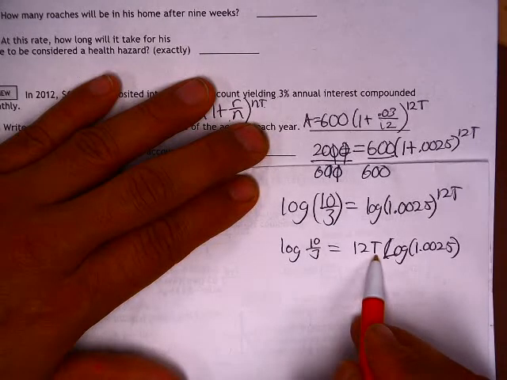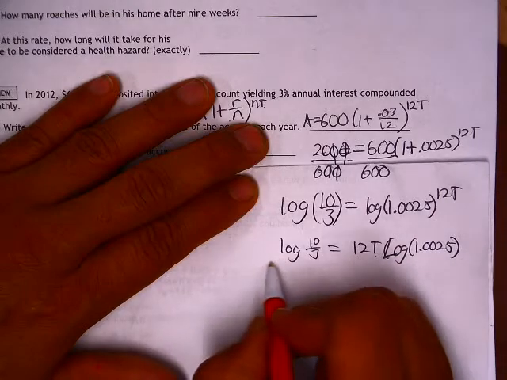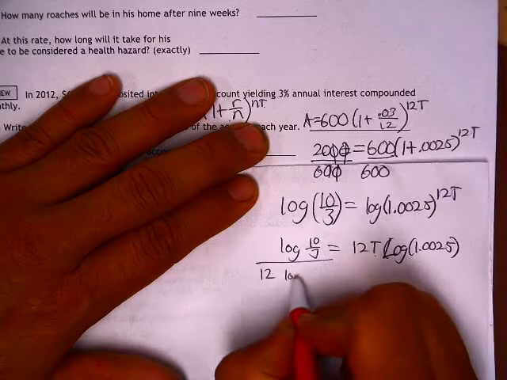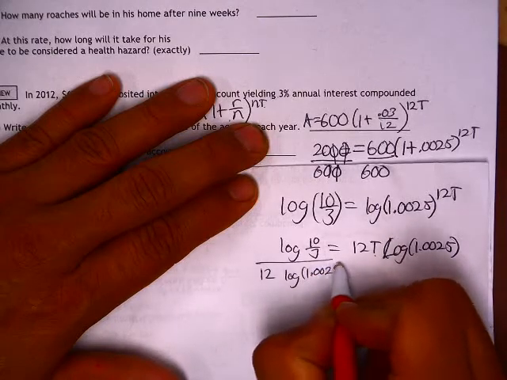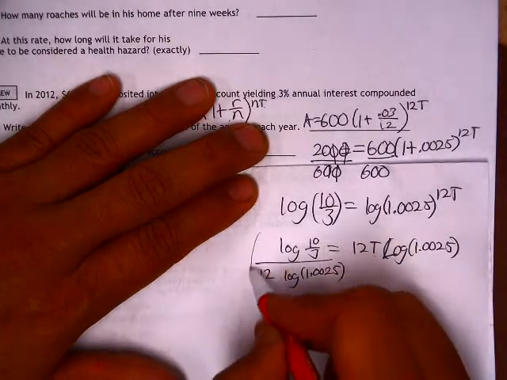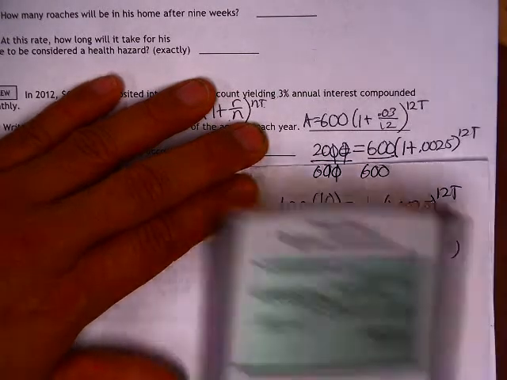To get t by itself, divide both sides by both 12 and log of 1.0025. So I'm dividing by 12 and dividing by log of 1.0025. So t is equal to this part right here, and I just need to punch that into my calculator.